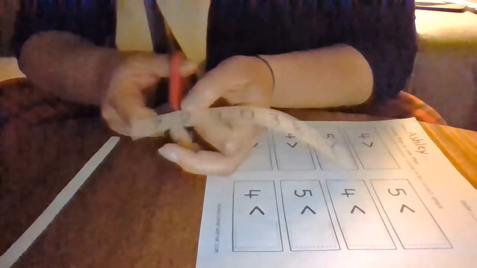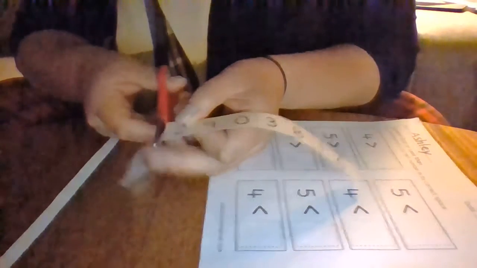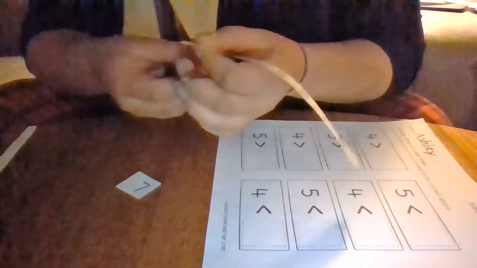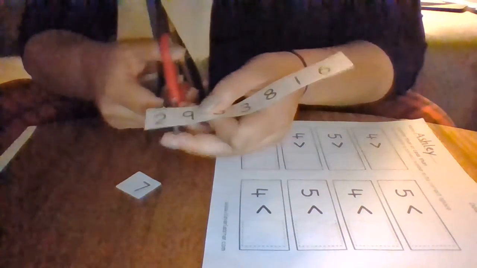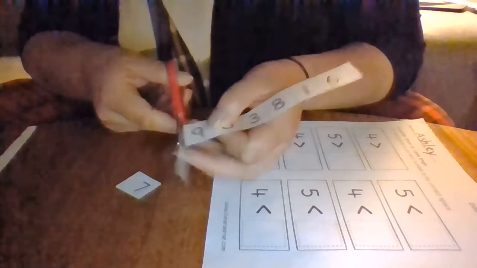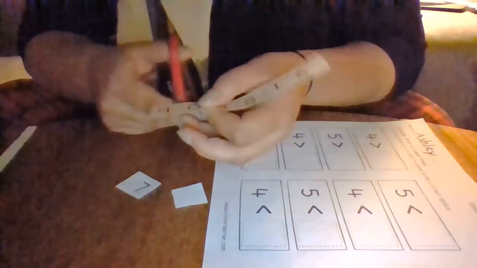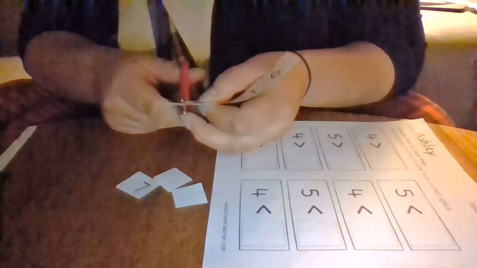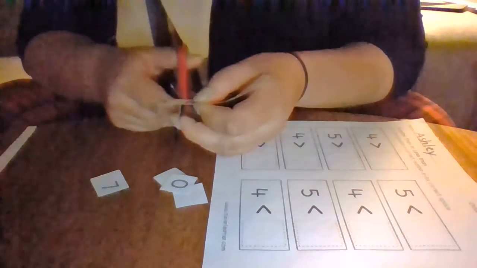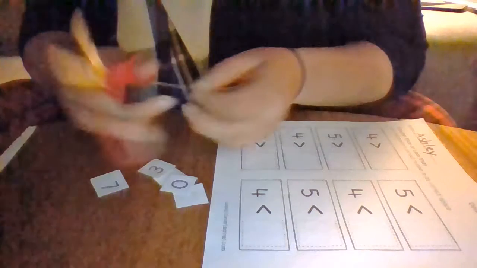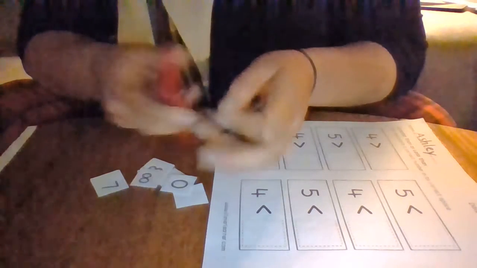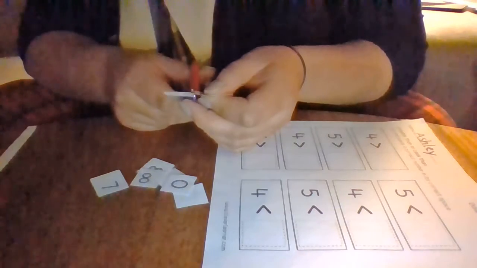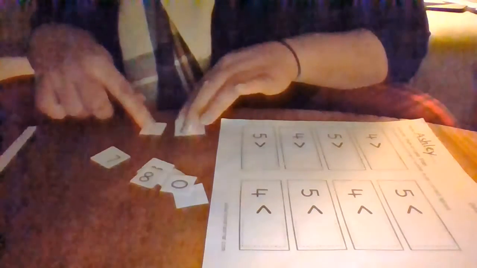Okay, I'm done with my scissors. So I'm going to put those back into my supply box.